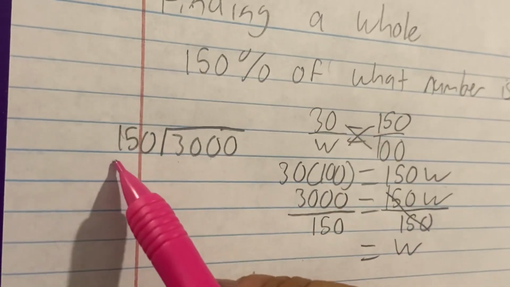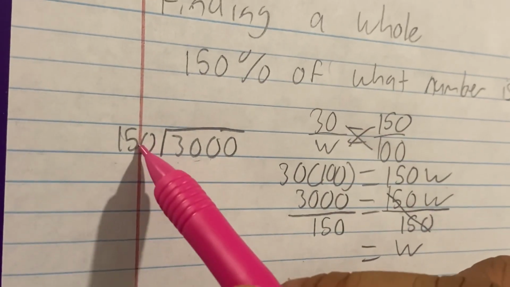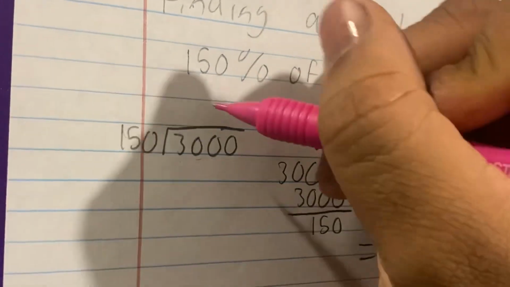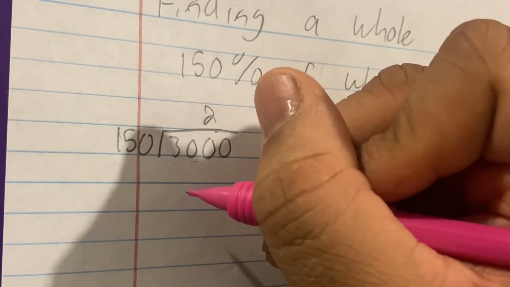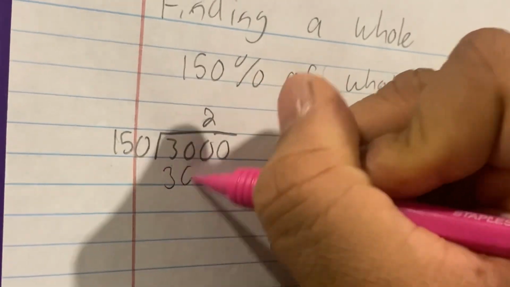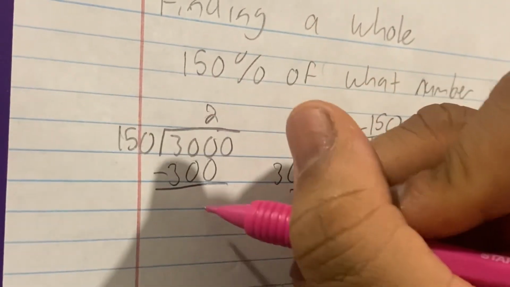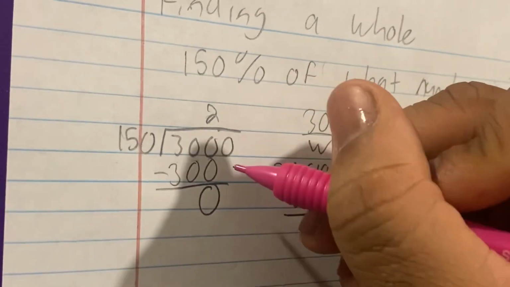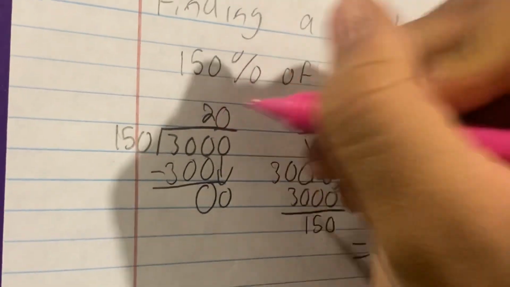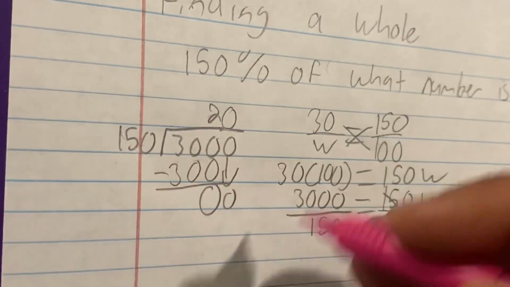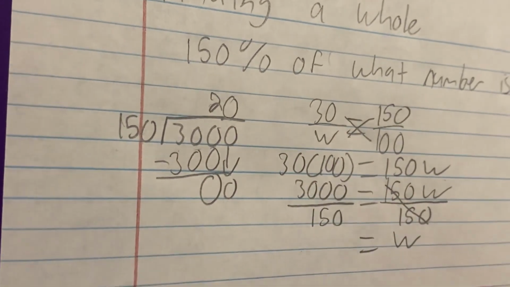So think about it. If 15 can go into 30 twice, then I'm guessing 150 can go into 300 twice. So I'm going to put a 2 here. 2 times 150 equals 300. So 300 minus 300 equals 0. And then we're going to bring down the 0. How many times can 150 go into 0? 0 times. So the answer is going to be 20.